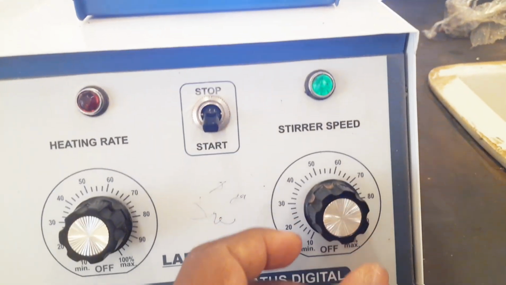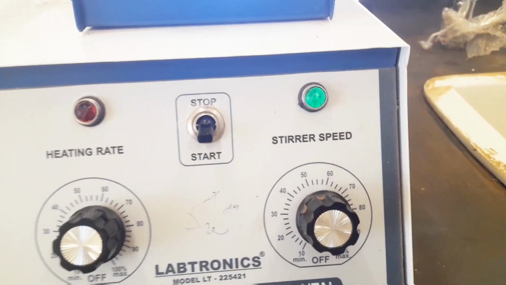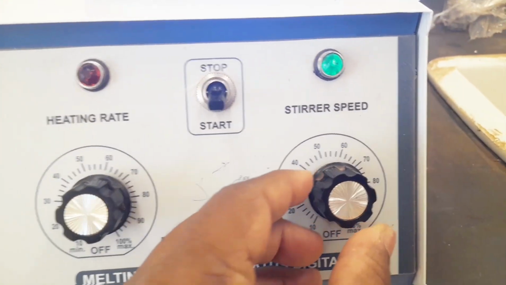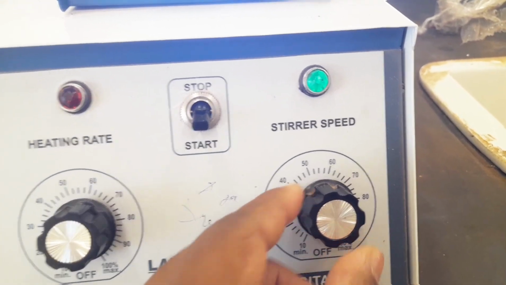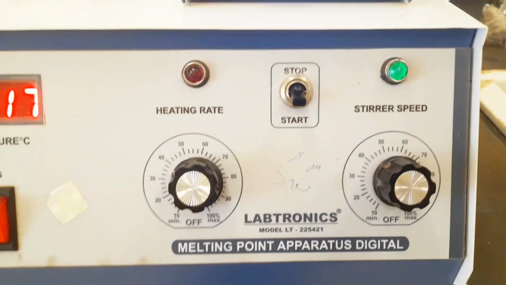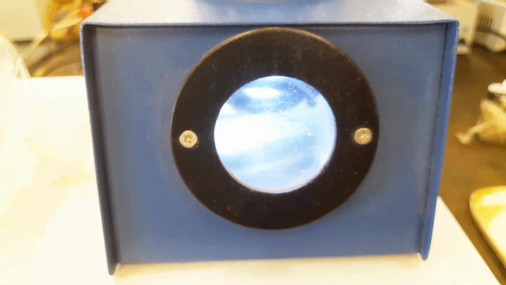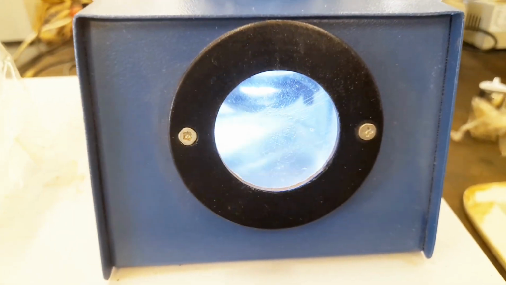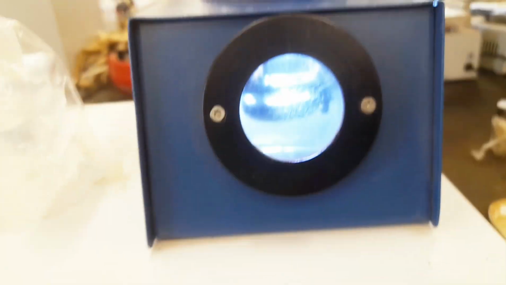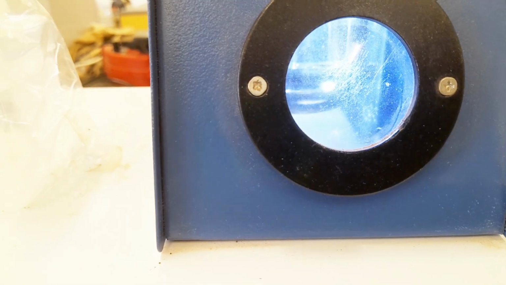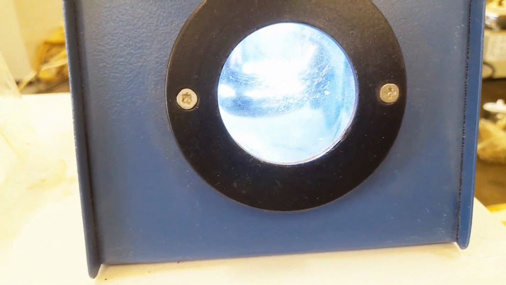And this is the stirrer speed. If you want the stirrer to work faster, we can increase the rate of the magnetic stirrer by means of this arrangement. So inside you can see the stirrer is moving. It's very clear. So this is how we have to arrange the sample. After completing the process, immediately note down the temperature at which the solid converts into liquid, and that gives the melting point.